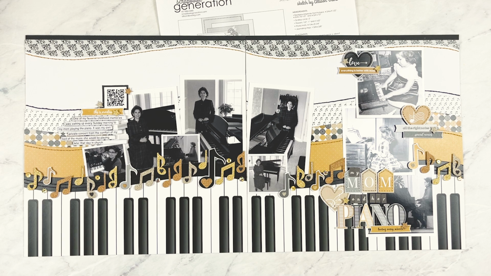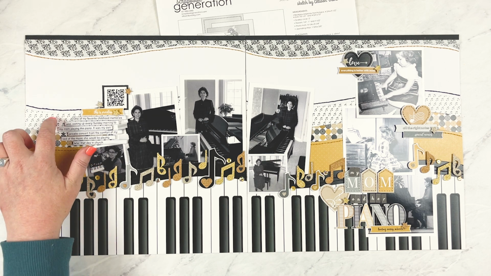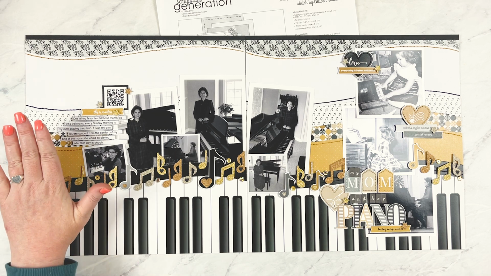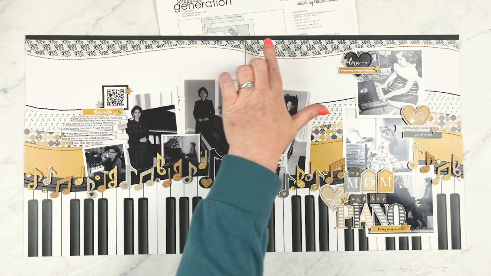It is absolutely beautiful. The piano keys across the bottom are part of a pattern paper that has this arrangement of piano keys in a wavy line. And this was so perfect for the sketch. So I cut along the wavy line and then used that cut as my template for the other pattern papers on the layout. So I added 3 more papers above the piano keys and then another small one at the top of the layout.